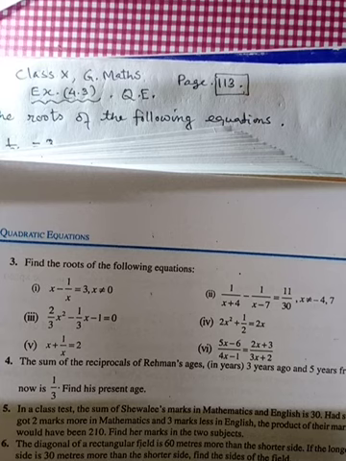Today we are going to learn how to find roots of a quadratic equation by quadratic formula. Quadratic formula is given in your textbook. Well, let us see question number 3 of Exercise 1.